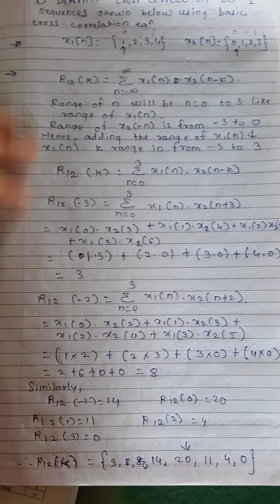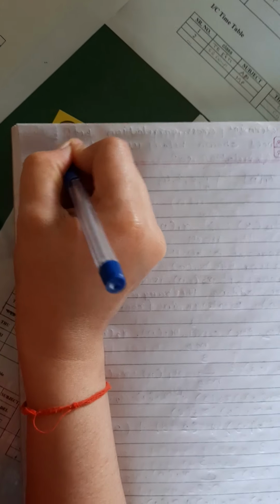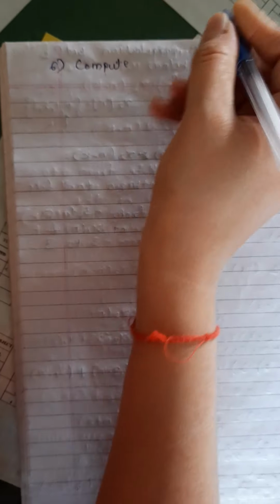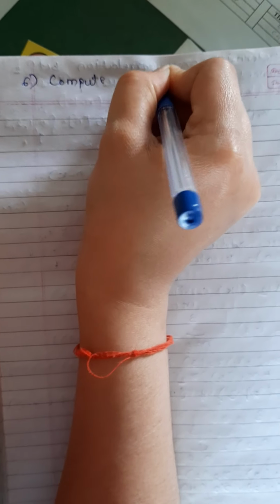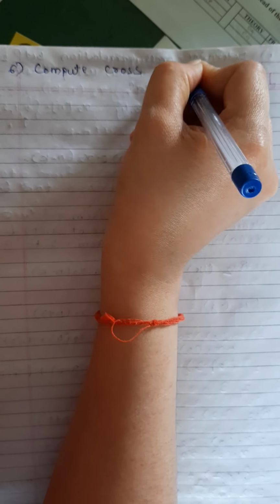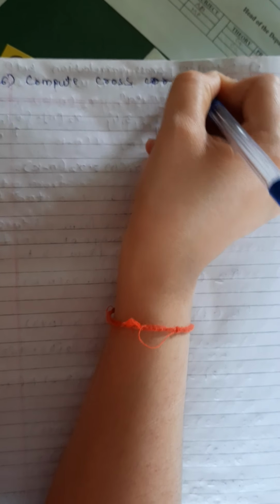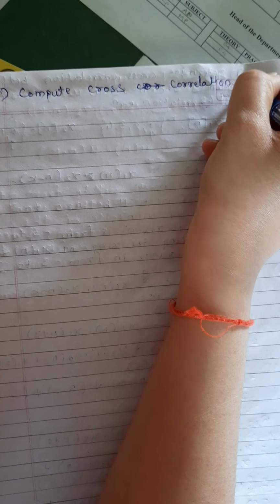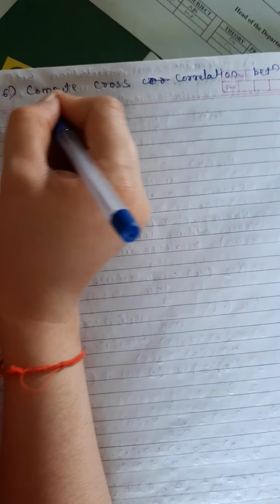Now next problem. Compute cross correlation between two sequences.